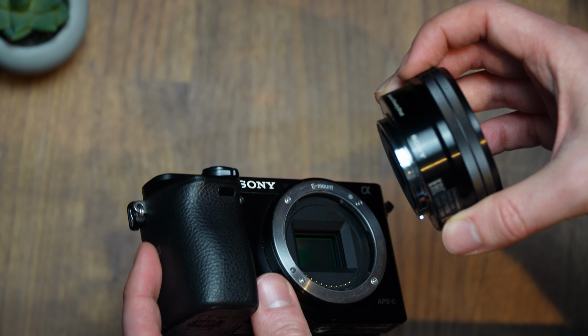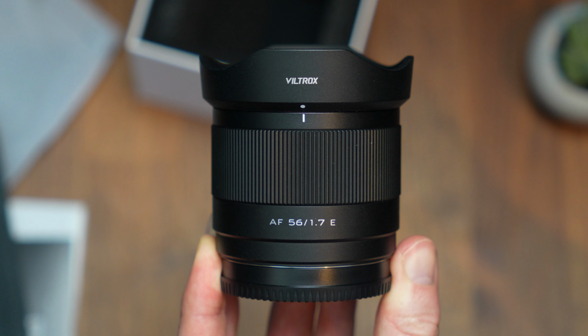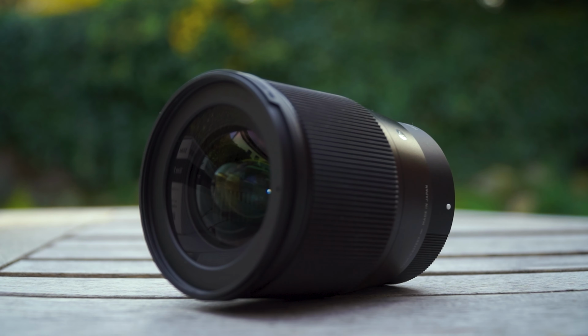There are a lot of lenses out there, and choosing the right one for what you need can be confusing. In this video, we're going to go through a range of budget APS-C lenses for different types of shooting. First up is the Sigma 16mm f1.4.